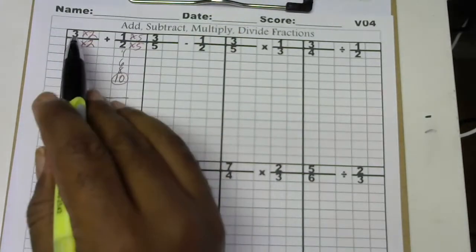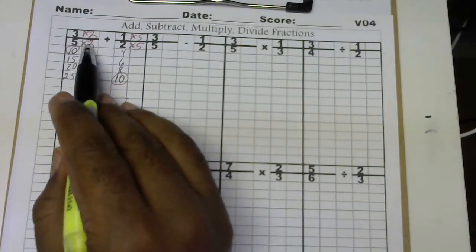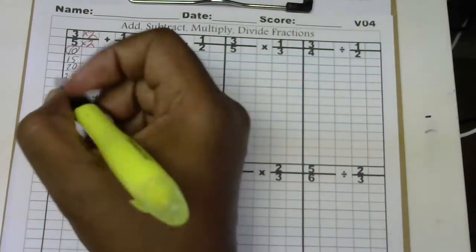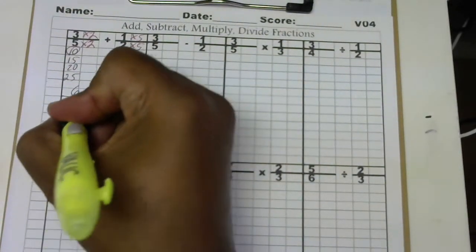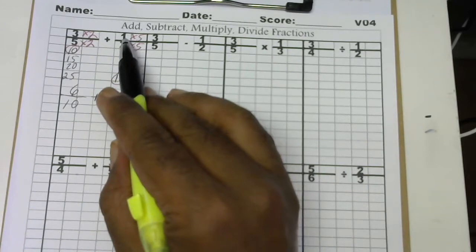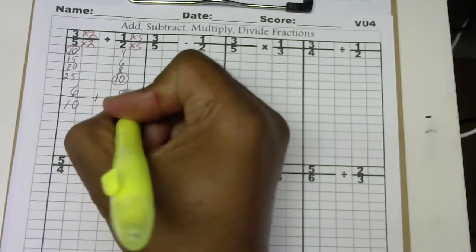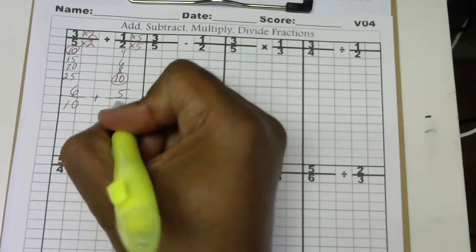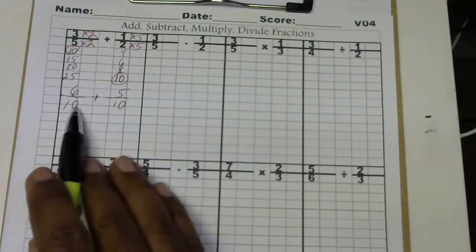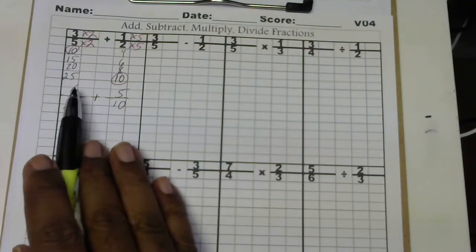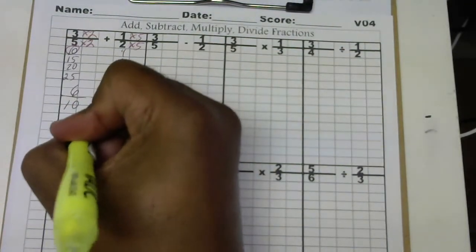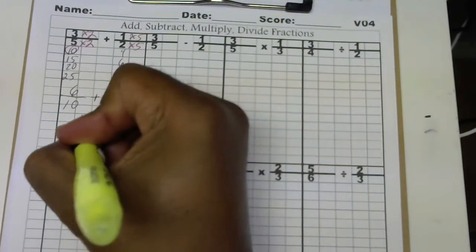So the multiplication will be 3 times 2 and 5 times 2. 3 times 2 makes 6, whereas 5 times 2 makes 10. On this side, we have 1 times 5 and 2 times 5. 1 times 5 makes 5, and 2 times 5 makes 10. Now that my denominator is the same, we can add the numerators. 6 plus 5 makes 11. And this will be all over 10.